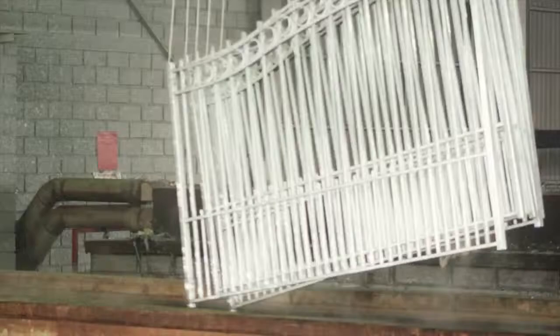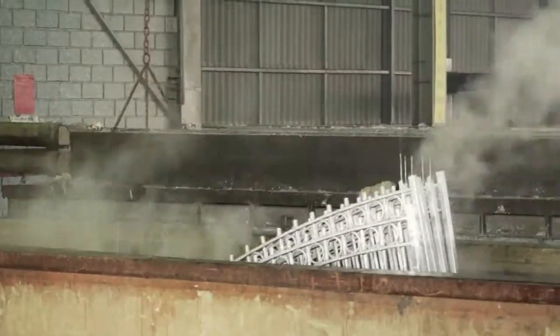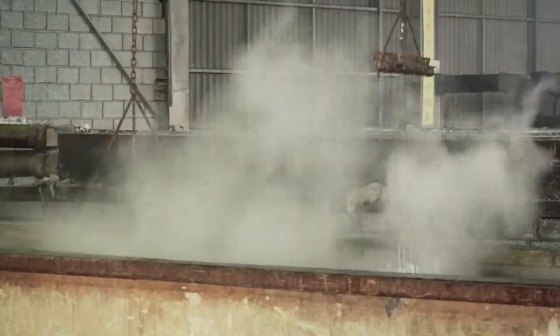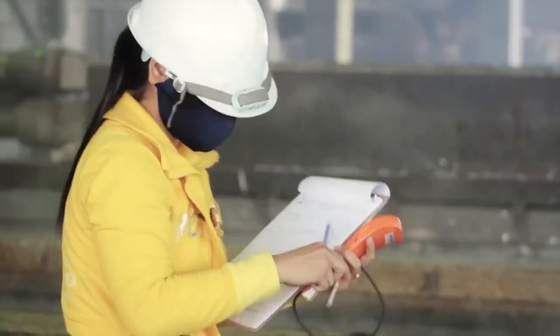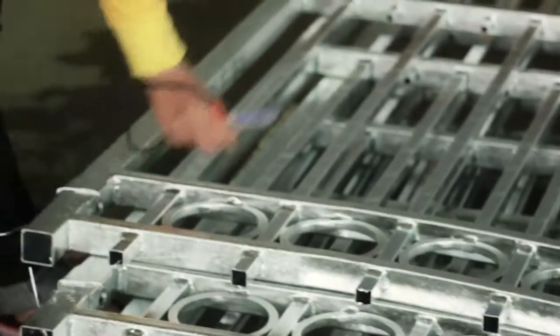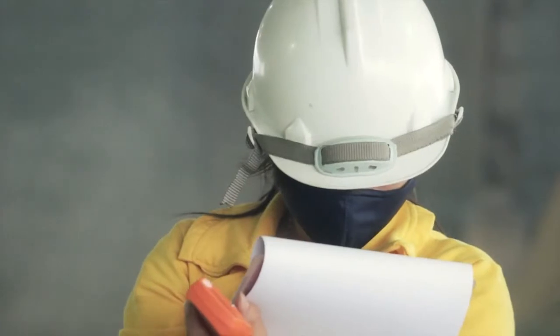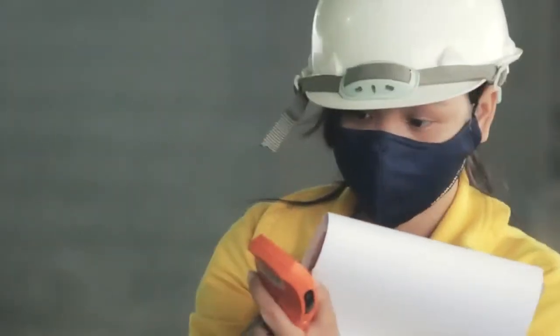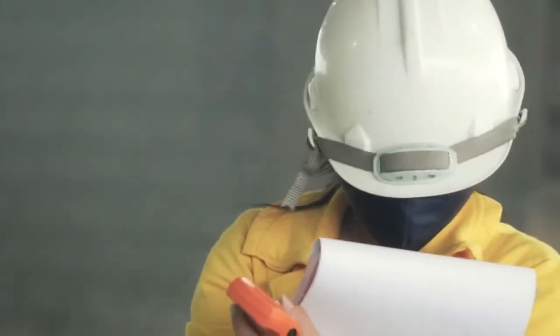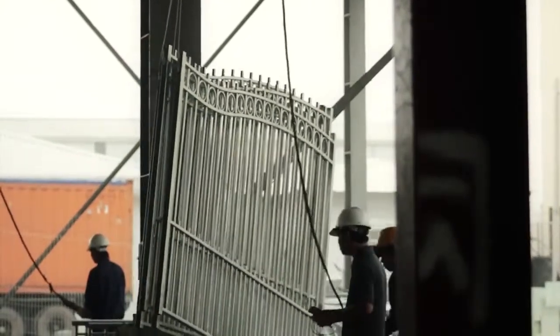Once it's fully out of the bath, they dip it into the chromate bath, which allows the product to be cooled down, and then from there it's placed onto the floor here, where the gates are taken off of the jig and then checked for the thickness of the zinc plating. The zinc plating is normally between 60 and 70 microns thick, and that complies with the ASTM A123 standard, which is an American standard for zinc plating.